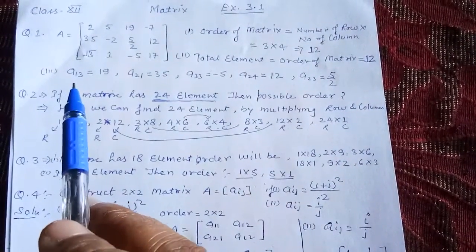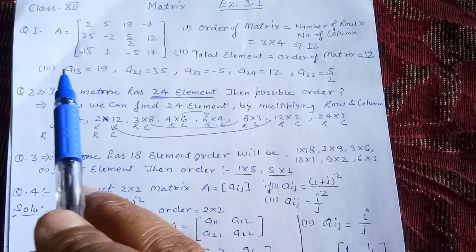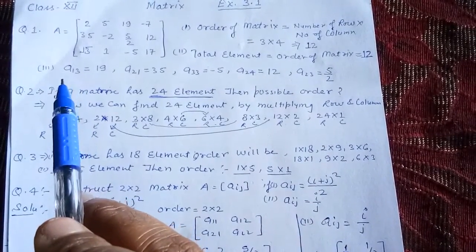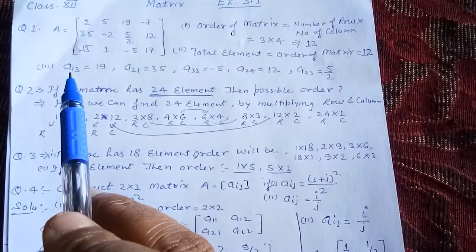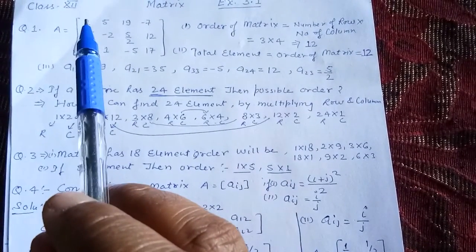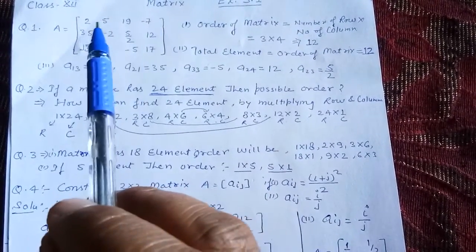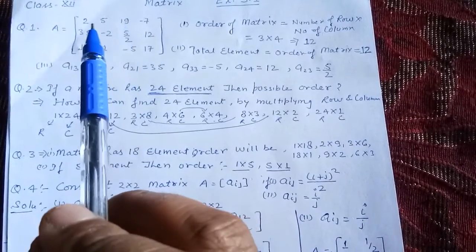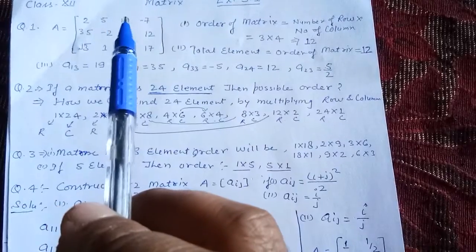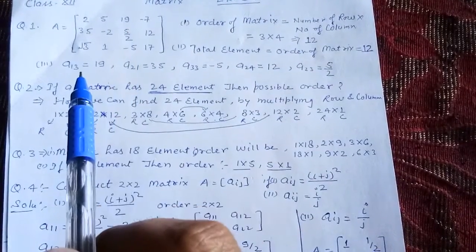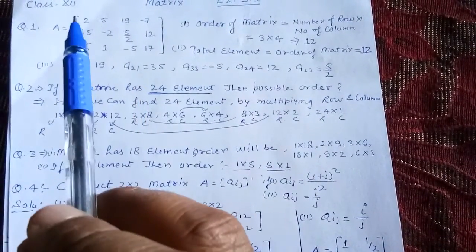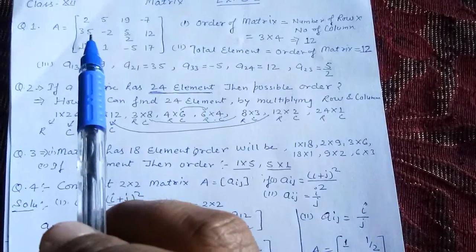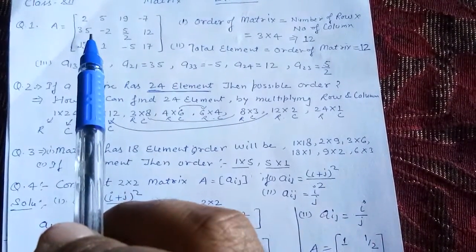And the third part is you have to find the corresponding element A13. A13 means the element in the first row and third column. First row, third column: first column, second column, third column. It means 19. A11, A12, A13, A14. A13 is 19. A21 means this, that is 35. Second row, first column.